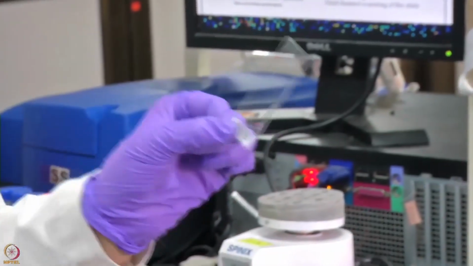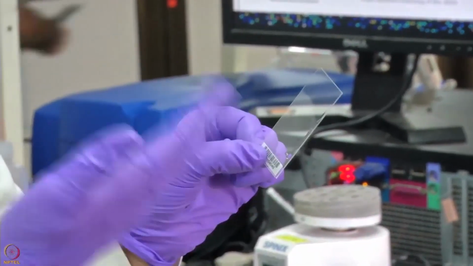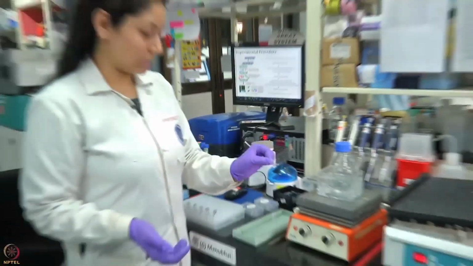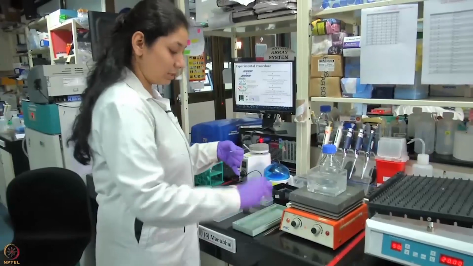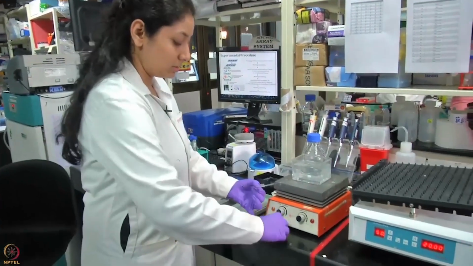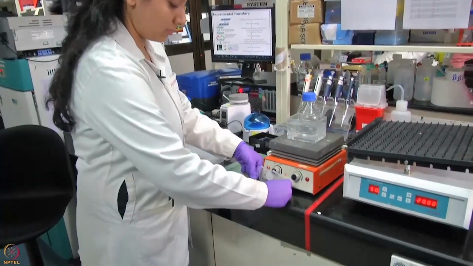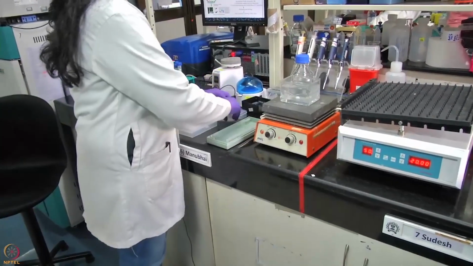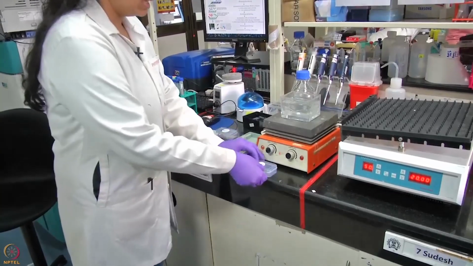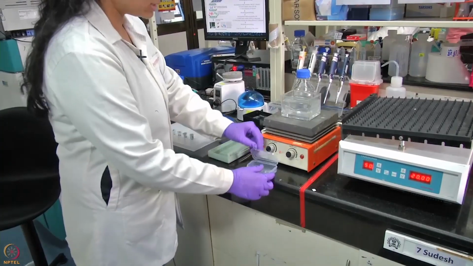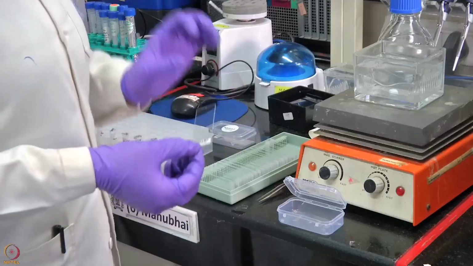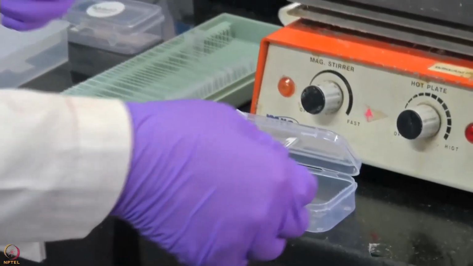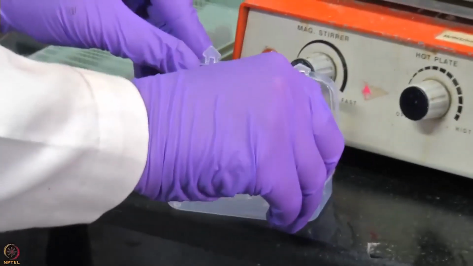This is one of the precautions, otherwise fingerprints can result in erroneous results. So this is one of the slides which I am taking, and I am putting it in this box. This is another slide. I am showing 2 slides that can be screened together for screening 2 different patients.